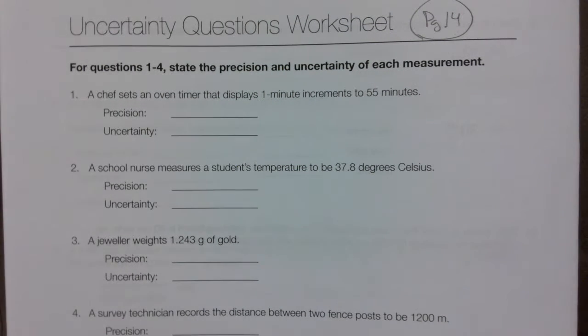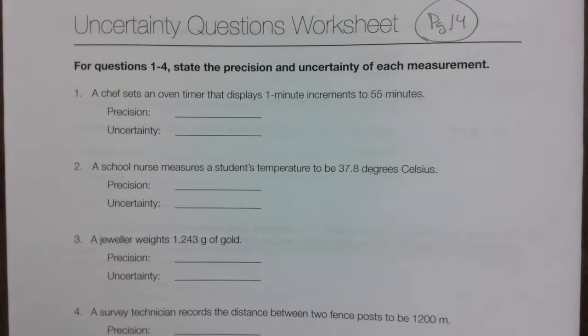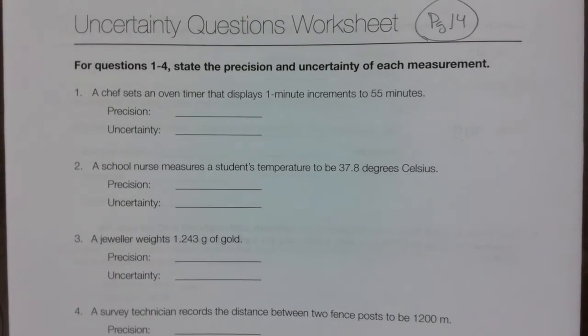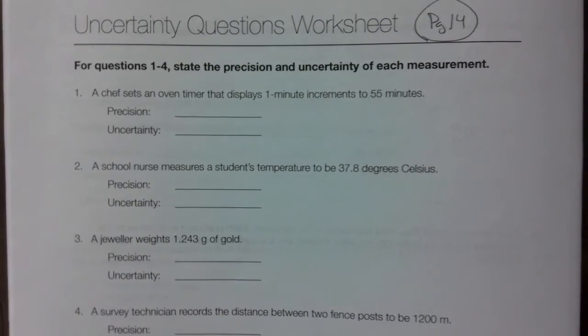Let's go over this. And remember, these examples do not have pictures. I wish I could give you a bit more with pictures, and you will see more as you move along. Okay.